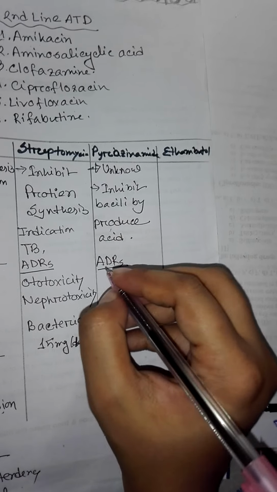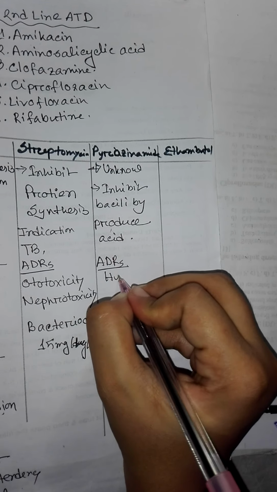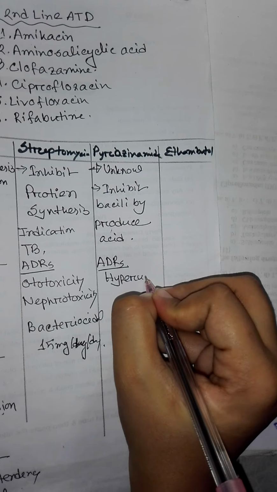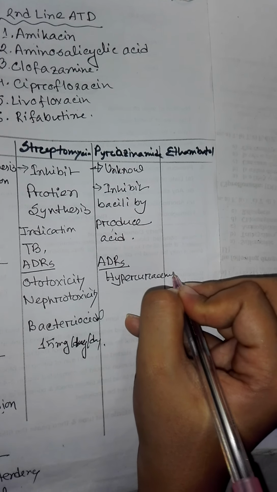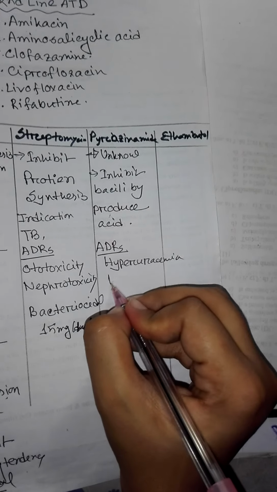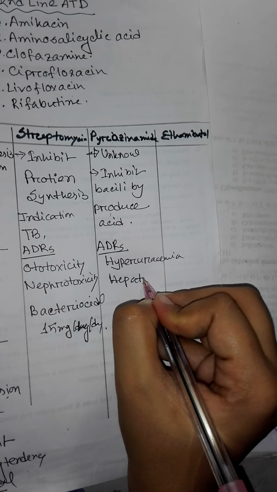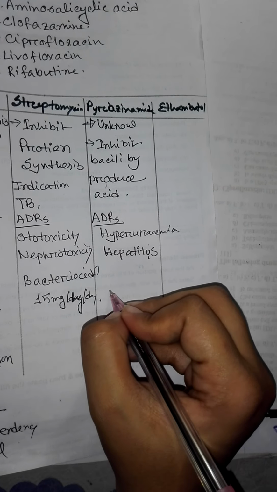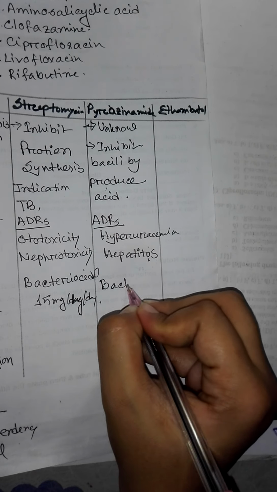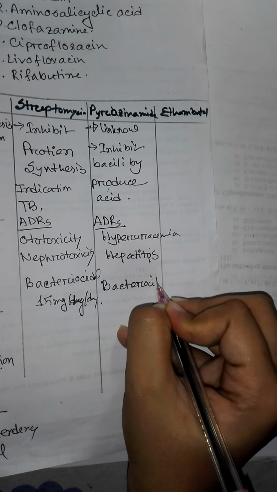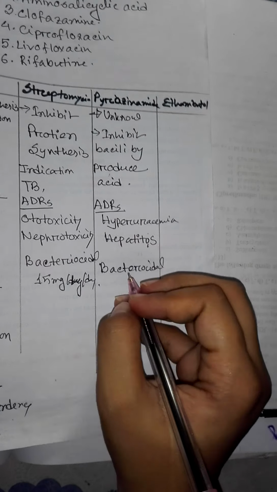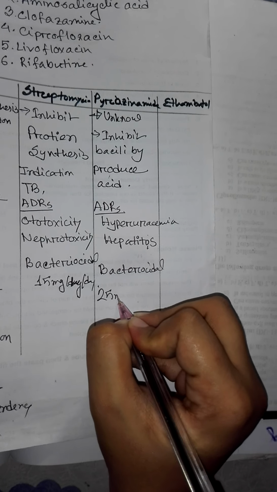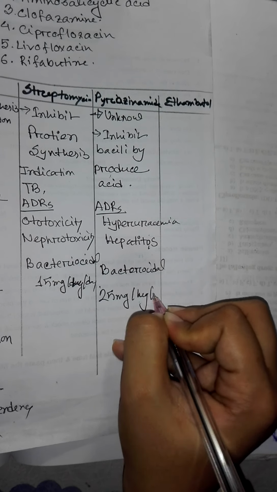Indication is TB. Adverse reactions are hyperuricemia and hepatitis. It is also bactericidal. You can use 25 milligram per kg per day.